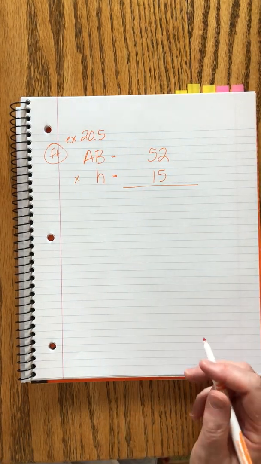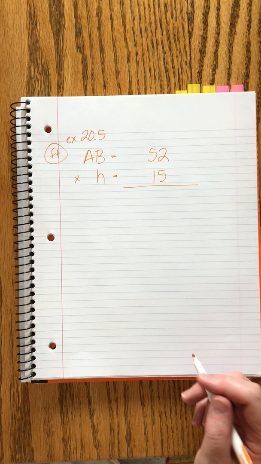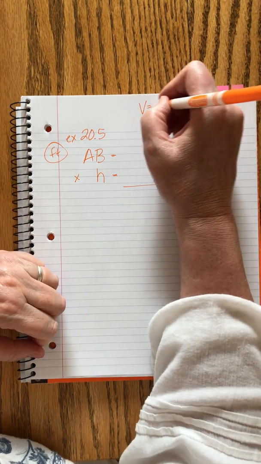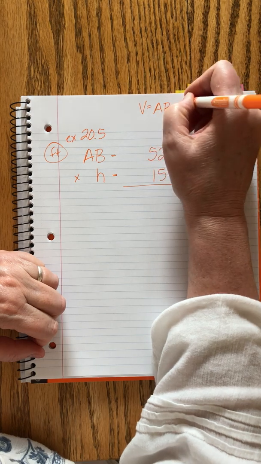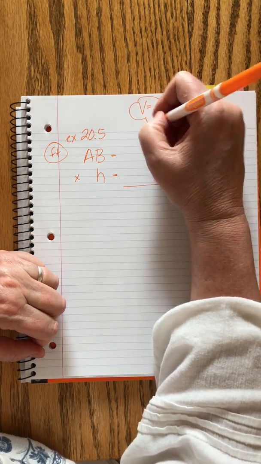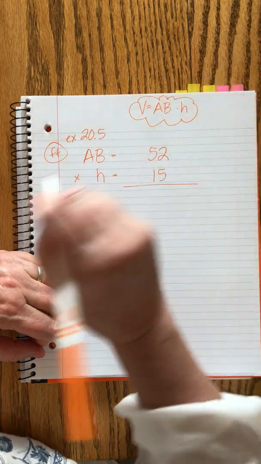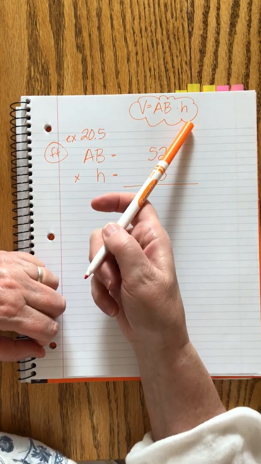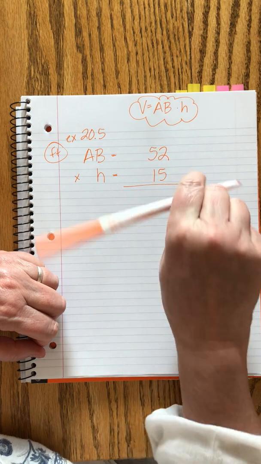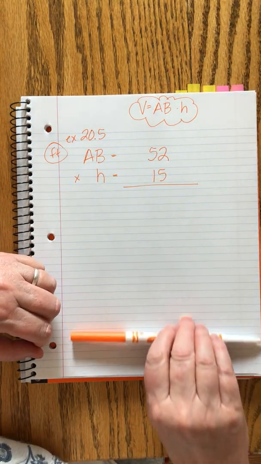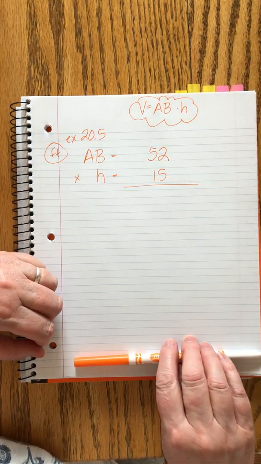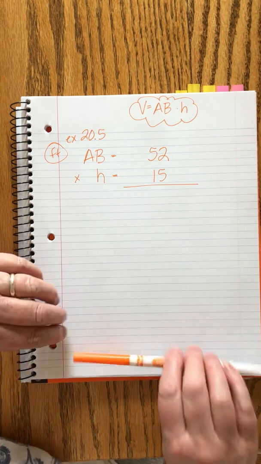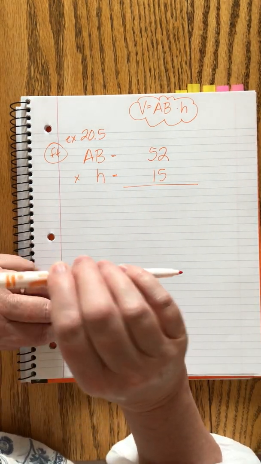All we have to do is multiply them together because the volume equals the area of the base times the height. I need to write it one more time. If my wrist falls off tonight, I'll know I wrote it one time too many. But remember, I want you to be able to see your formula on every page. So if you're working multiple volume problems on the same page, you don't have to keep writing it over and over as long as you can see it. But when you flip to a new page, you have to write it again.